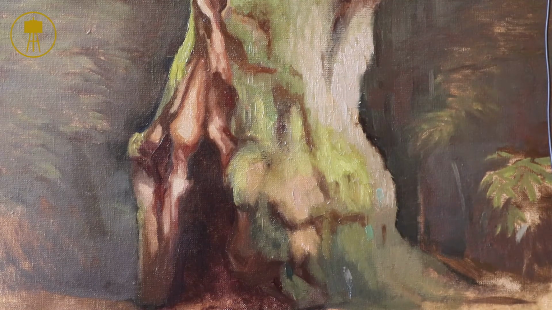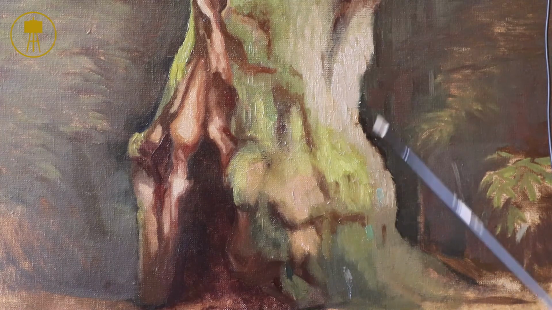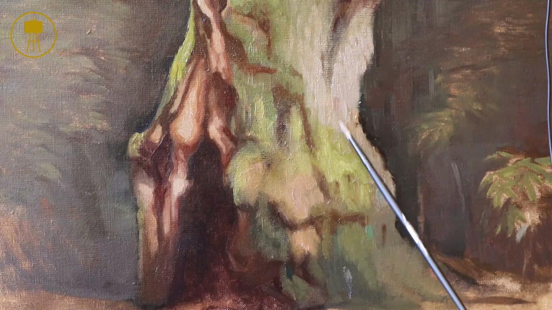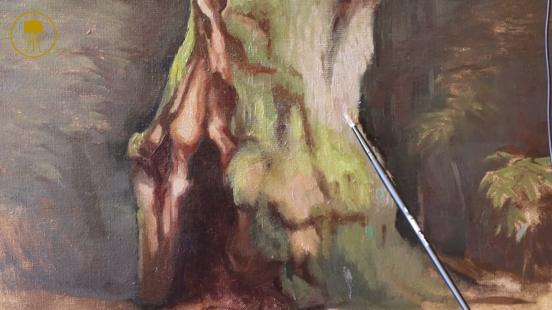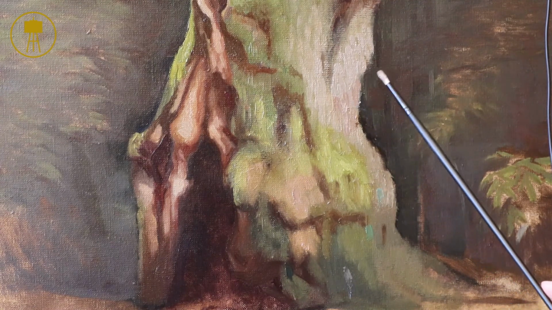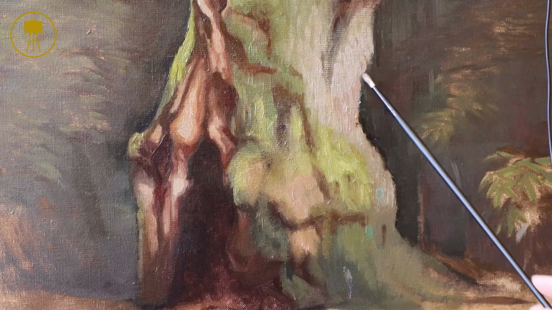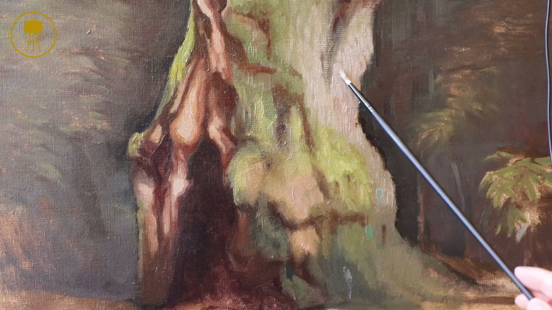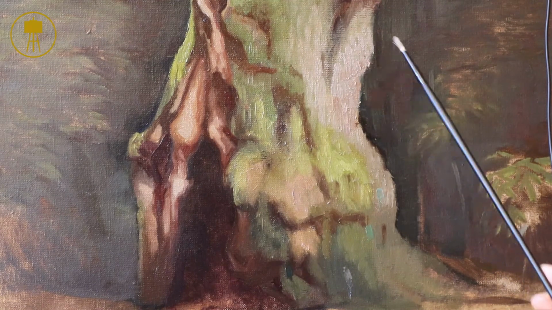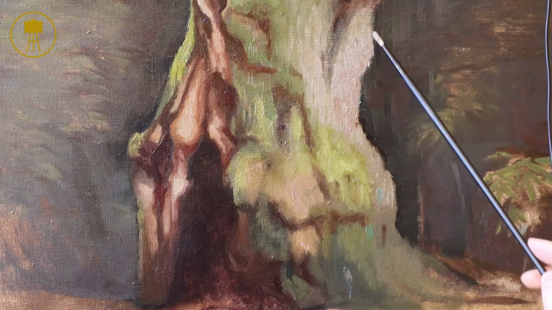Okay, so now I want to implement a little bit more of a darker color in between this lighter color, because right now I think it's looking a little bit too flat. So I just applied a little bit of that on my brush. It's a slightly warmer color that is more or less the same value. It's not a lot darker, a little bit darker maybe.